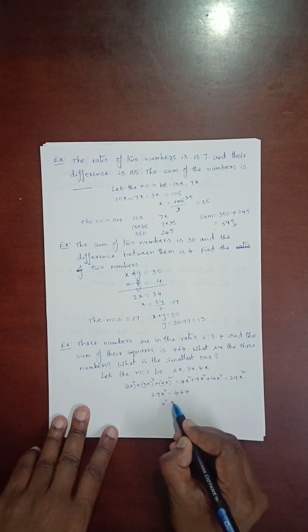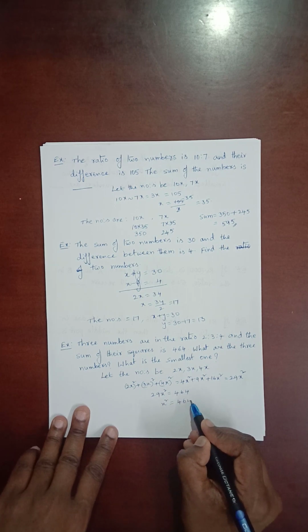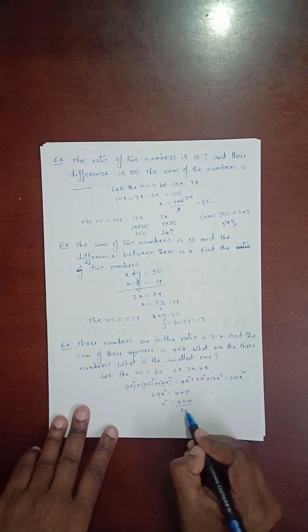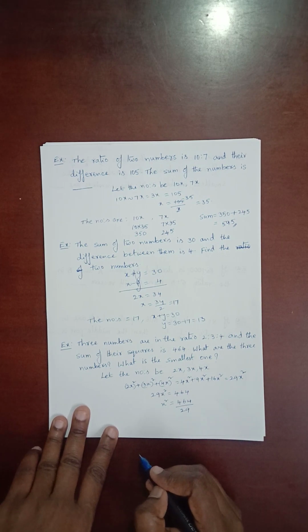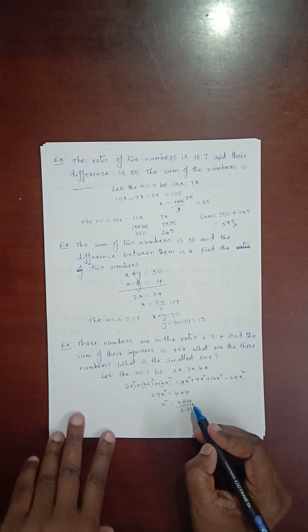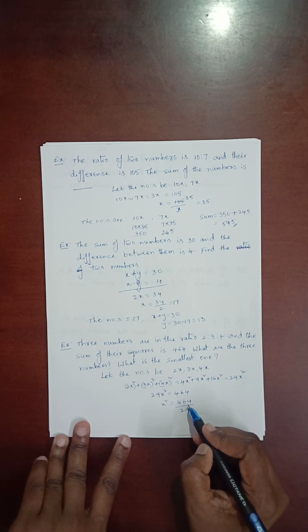Now x squared equals 464 upon 29. Upon 29 means how many times does 29 go? 29 ones are 29.